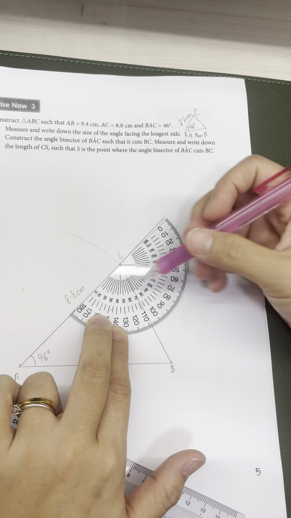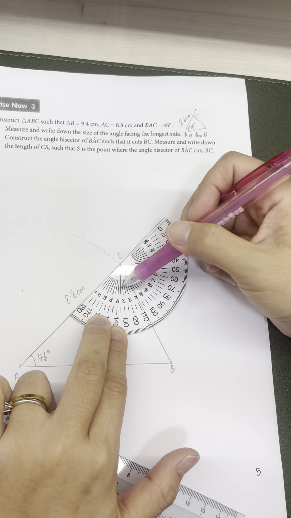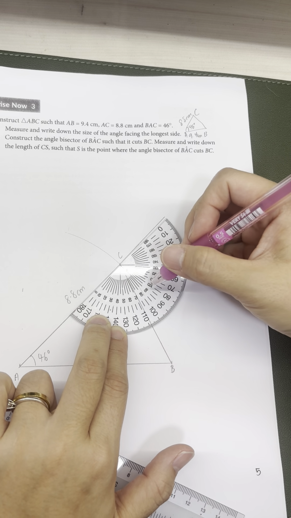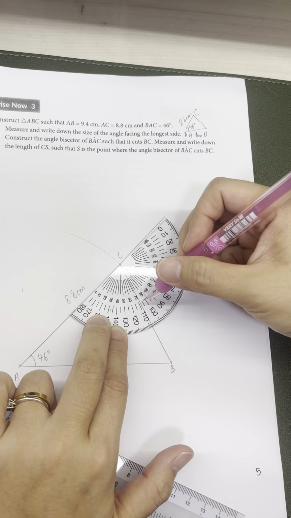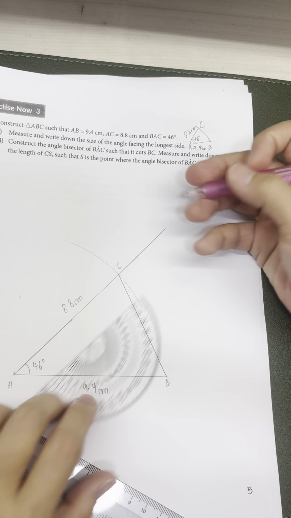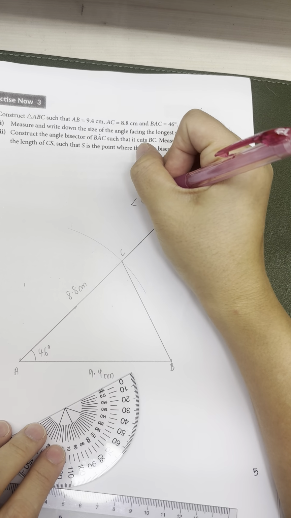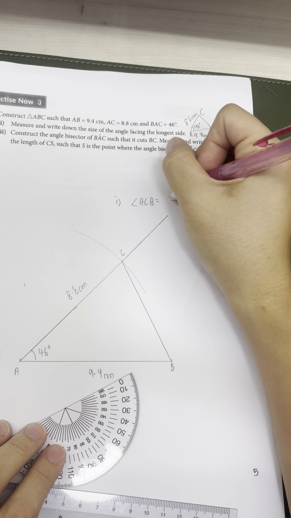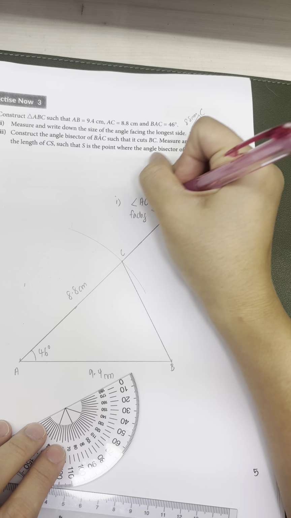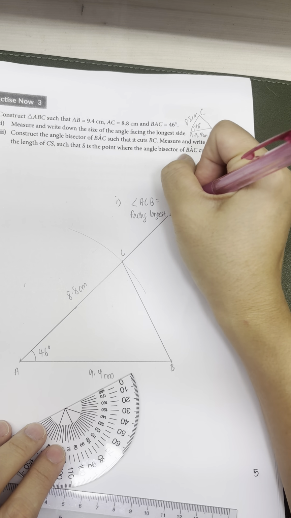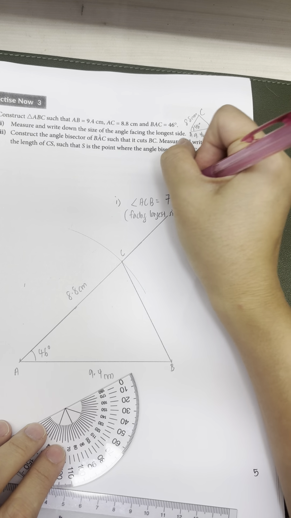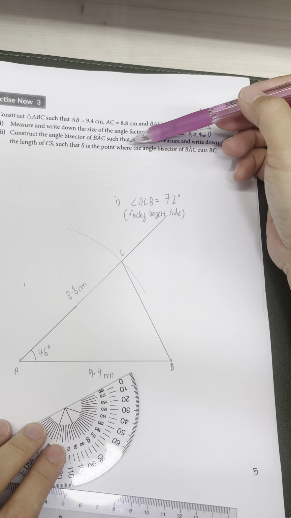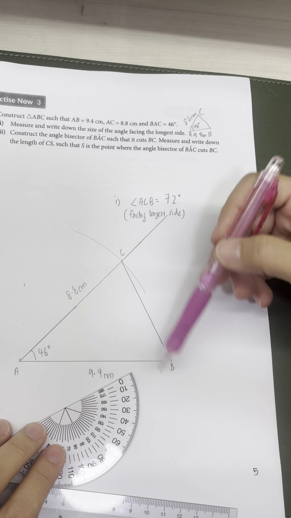Again, this is 90, which means I am indicating an acute angle. I'll look at the first row of angles. So my answer is 72 degrees. Angle ACB, facing the longer side, is 72 degrees. Now I'm asked to construct an angle bisector of BAC such that it cuts BC.